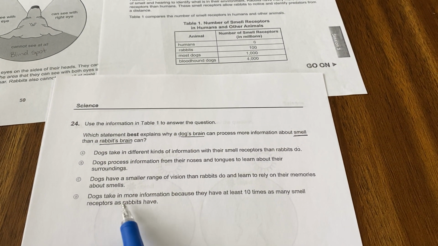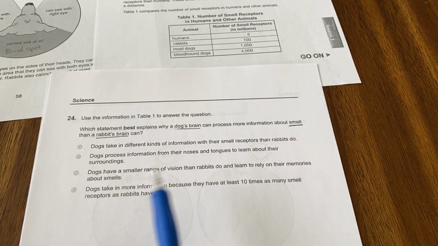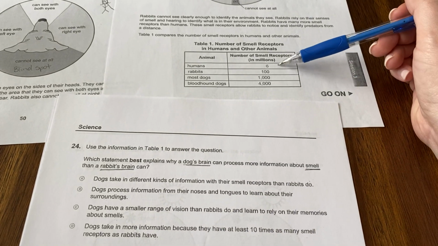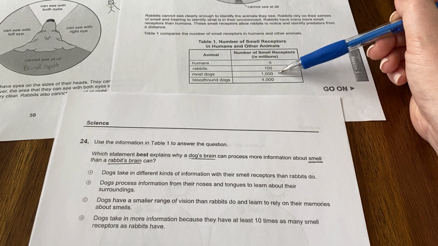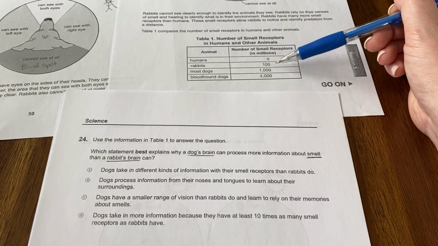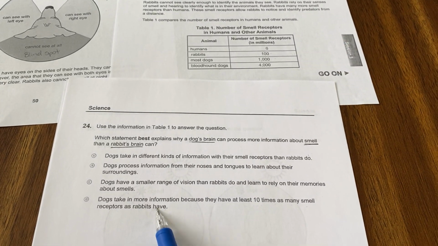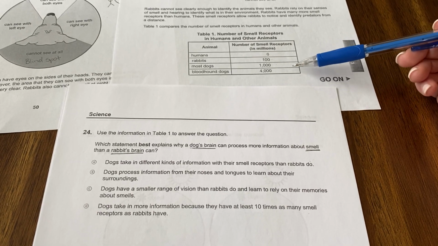D, dogs take in more information because they have at least 10 times as many smell receptors as rabbits have. So now we're finally talking about smell receptors. So if rabbits have 100 and most dogs have 1,000, would that be 10 times more? Yes, it would. So D is talking about the smell receptors, and it's given accurate evidence from the table.